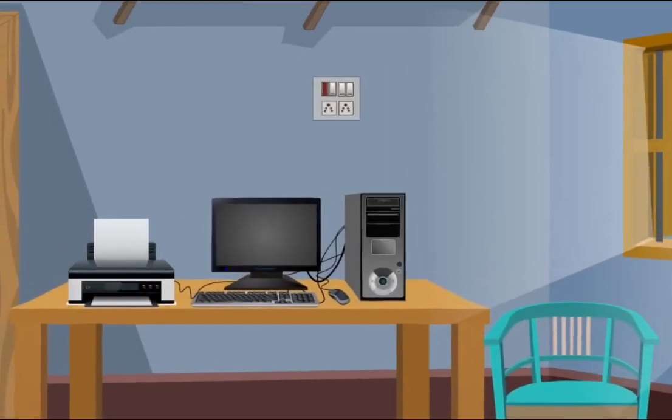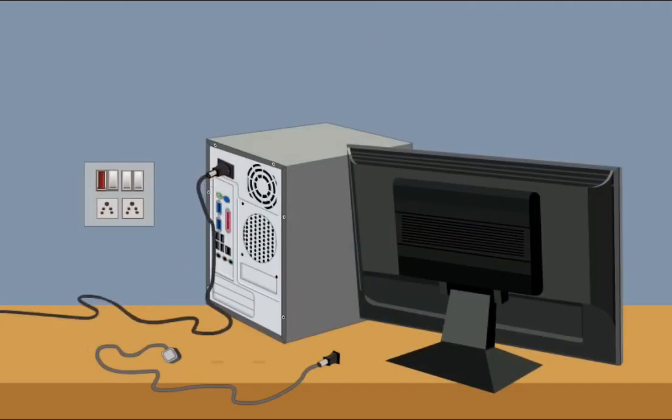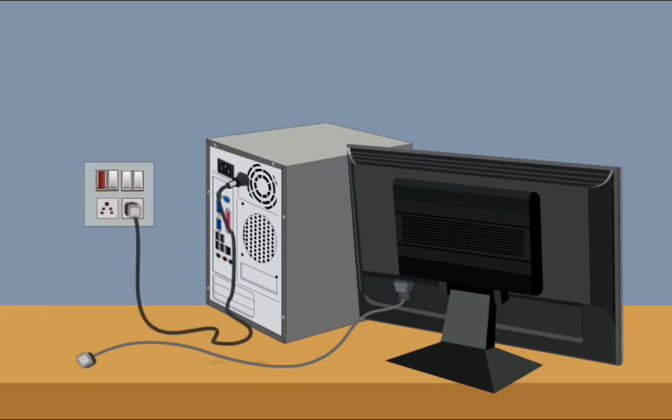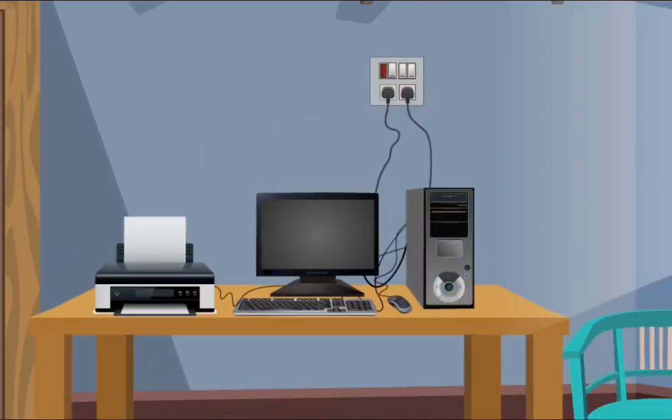Now that all the main peripherals like monitor, keyboard, mouse and printer are connected to the system unit, all we have to do is to provide power supply to the system unit and the monitor using two power supply cables that come with the computer. Plug one power supply cable into the power supply plug in the system unit. Plug another power supply cable into the monitor. Now, plug both these power supply cables into the power plugs on a switchboard. Now, the computer system is ready to use.